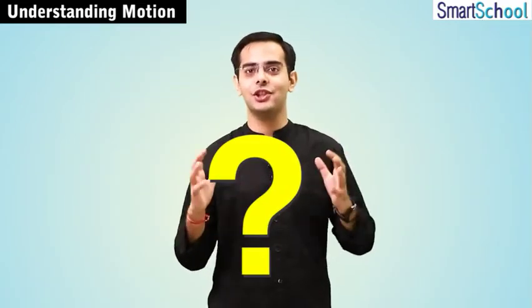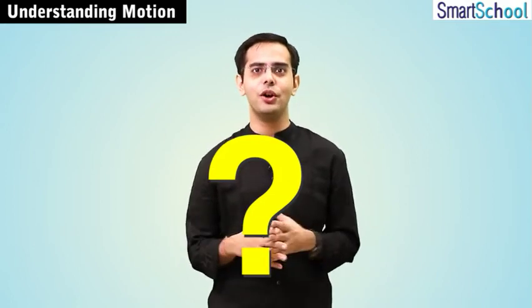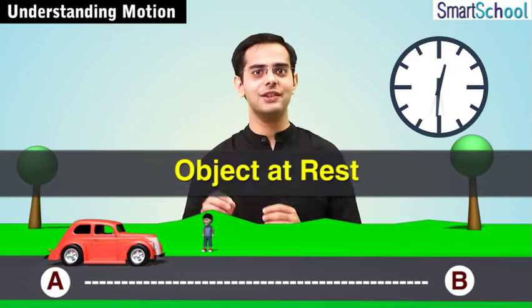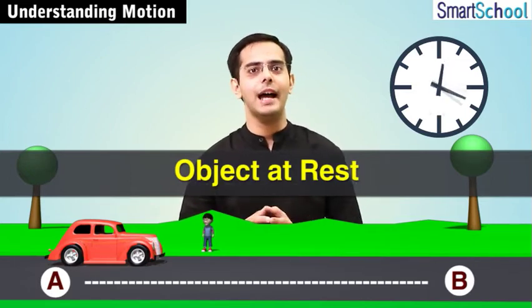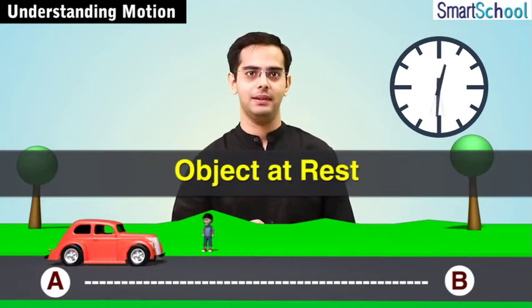Now what do you call an object if its position does not change with time? Come on, I want an answer from you now. What do you call an object whose position does not change with time? Yes, you would say that the object is at rest, as it remains at the same point even with the change in time. And so the position of the car remains static with change in time.